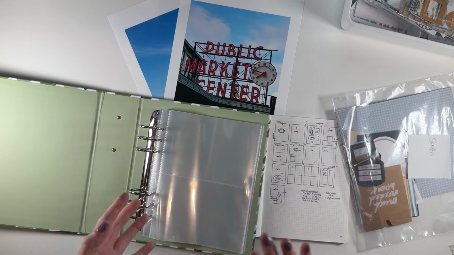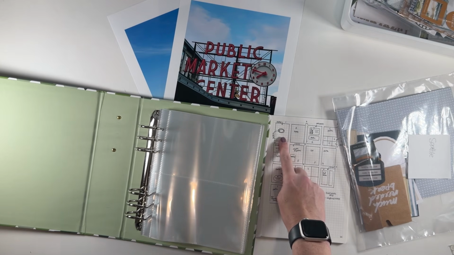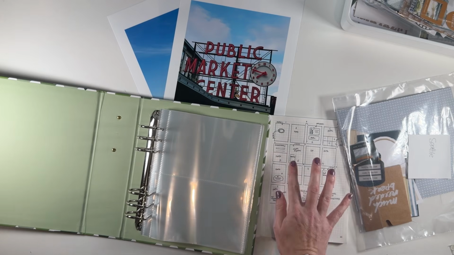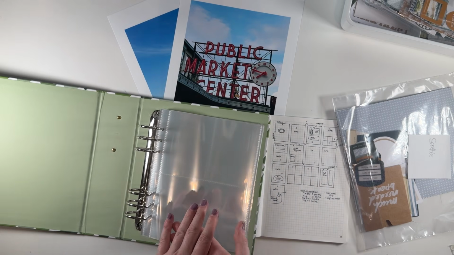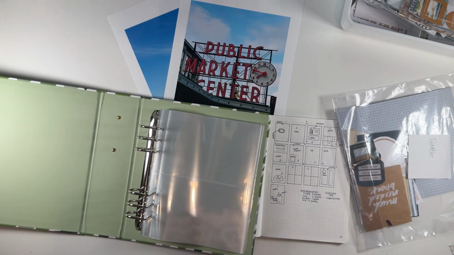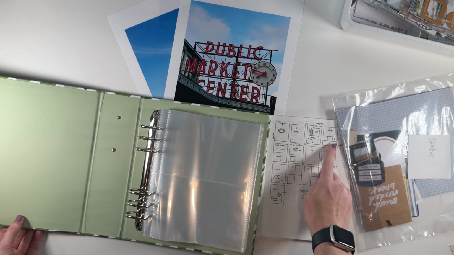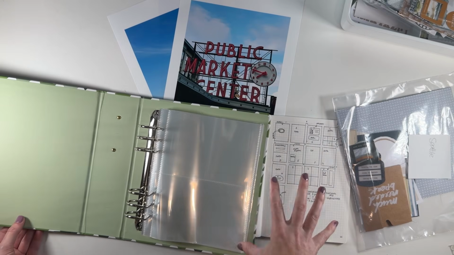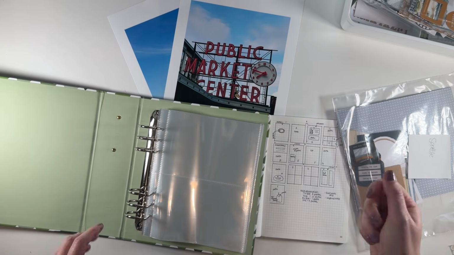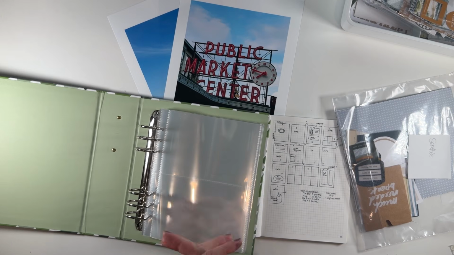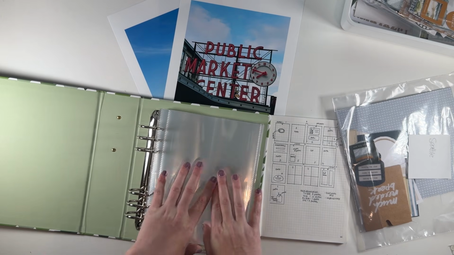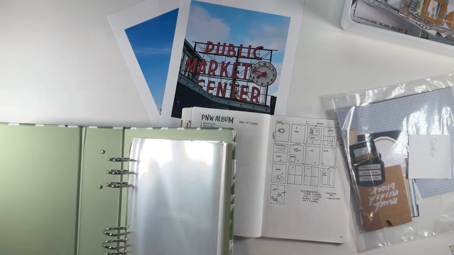But what I'm going to do first is go ahead and make these intro transparencies for each section. And then I'm going to start kind of laying out the album. So what I'll do is put the page protectors in and slip things into pockets and kind of get it initially set up for what I have so far for my 4 sections.